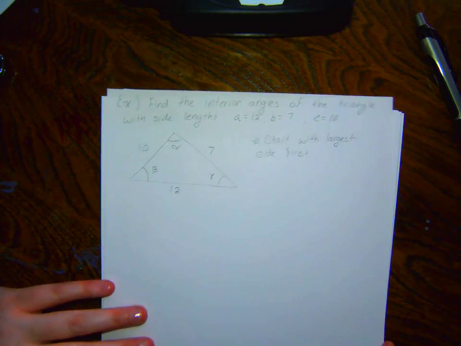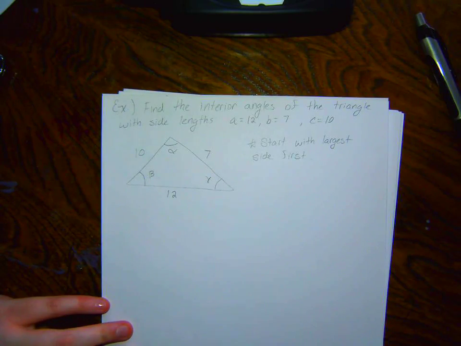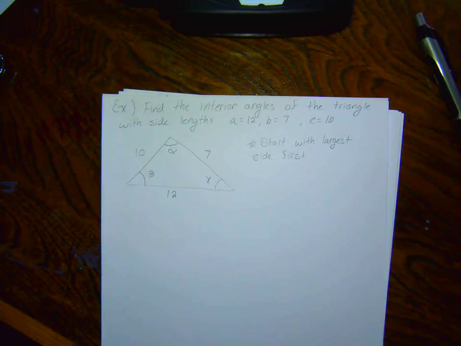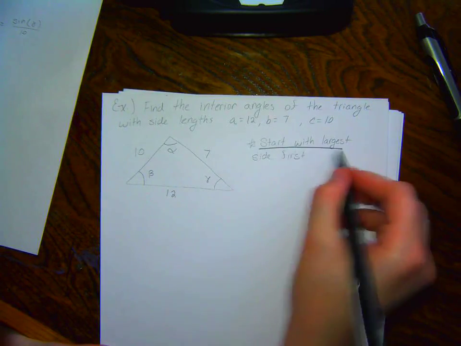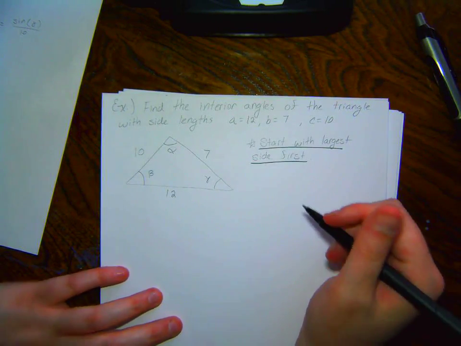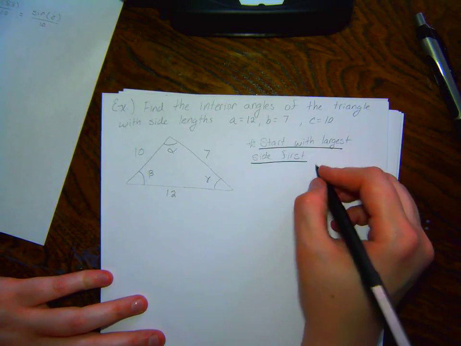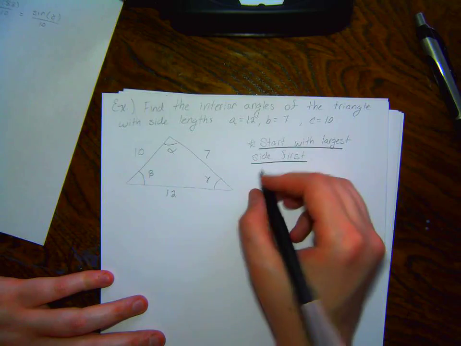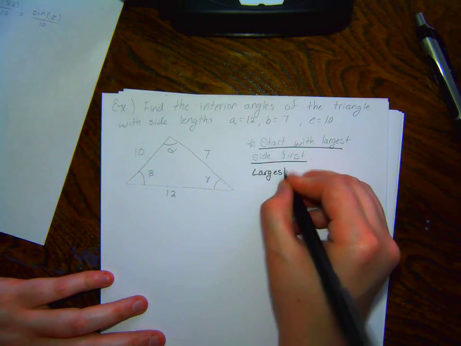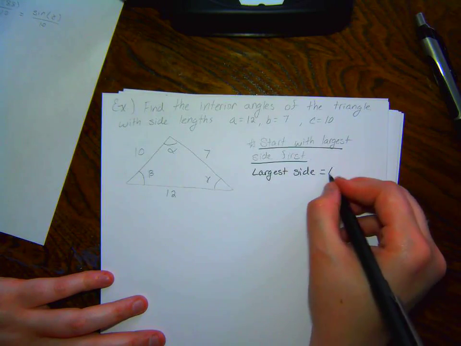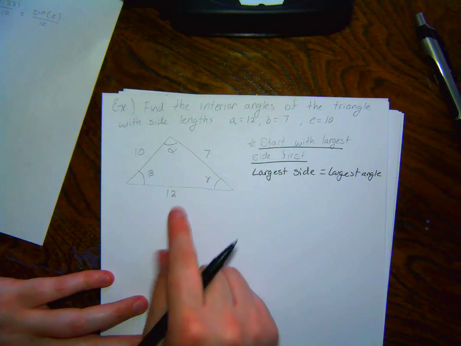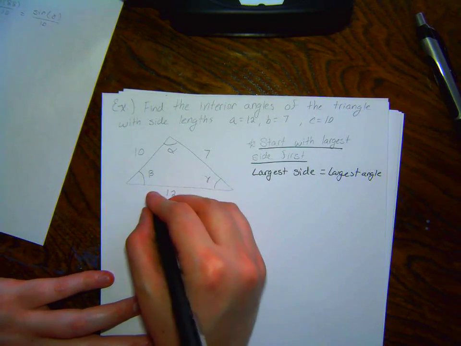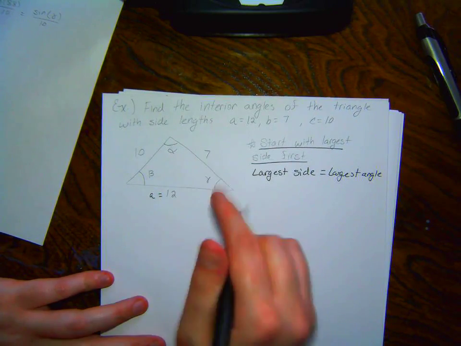So I am asked to find the interior angles of the triangle with side lengths A equals 12, B equals 7, and C equals 10. Alright, so here's a tip. Start with the largest side first. Okay? Now the largest side is going to give you the largest angle. So largest side equals largest angle. Okay, so let's start with A, and then we will find alpha.